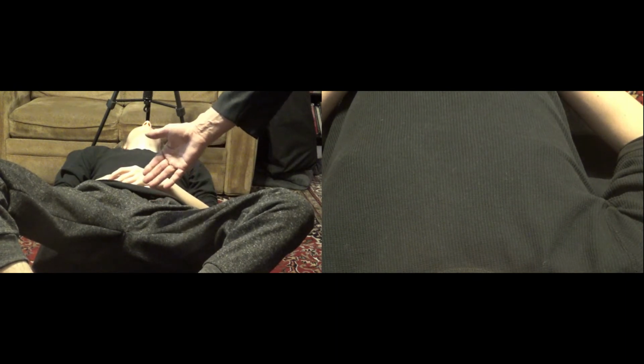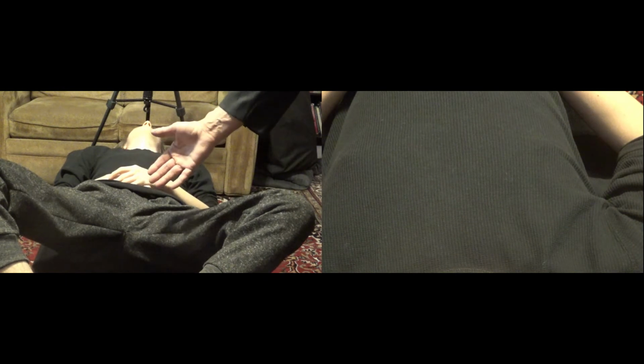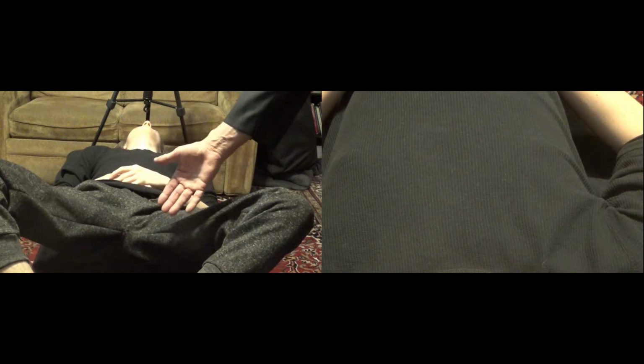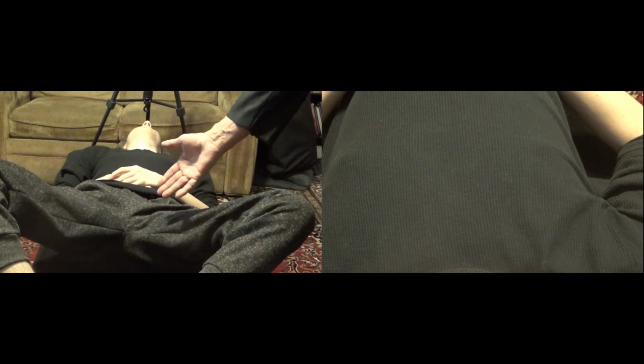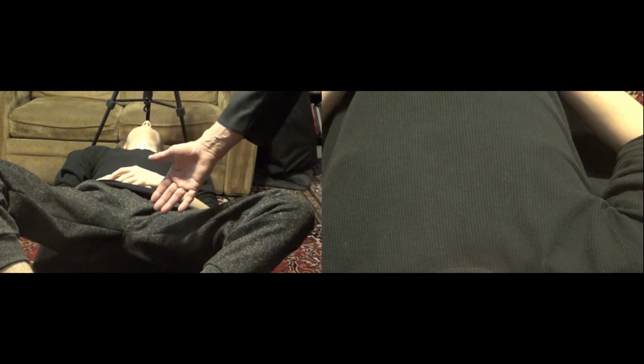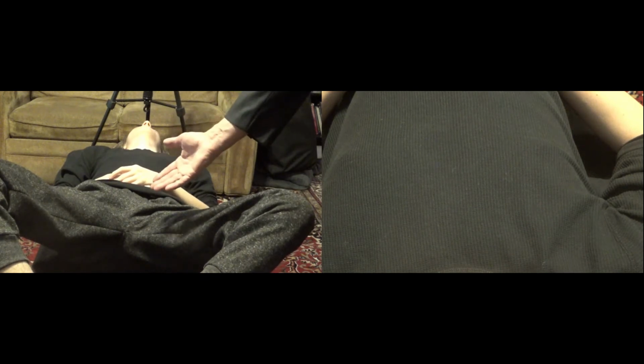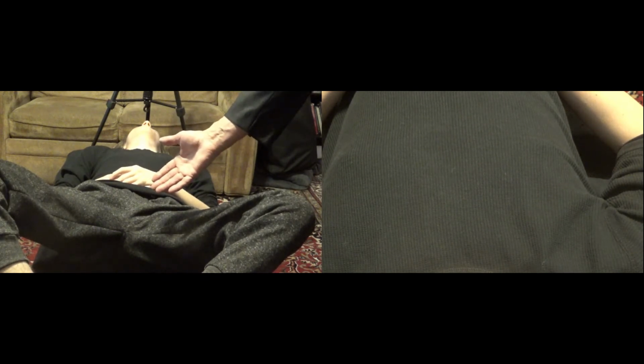It's going to affect bladder incontinence, retroversion, anteroversion, prolapse. You're going to have uterine prolapse, vaginal prolapse, anteroposition, retroposition of those particular organs.